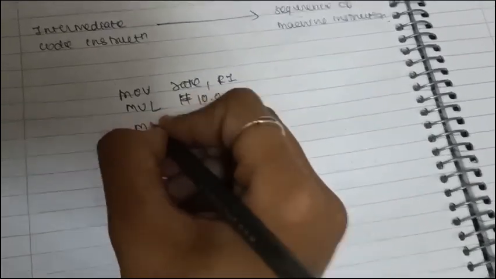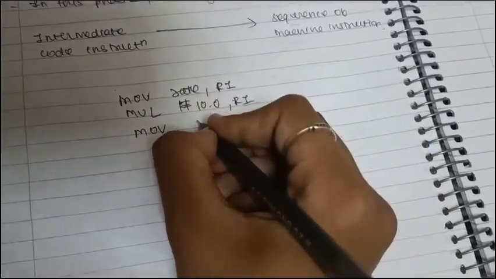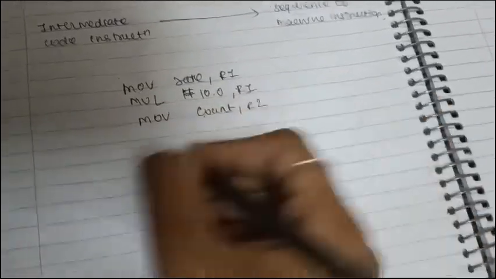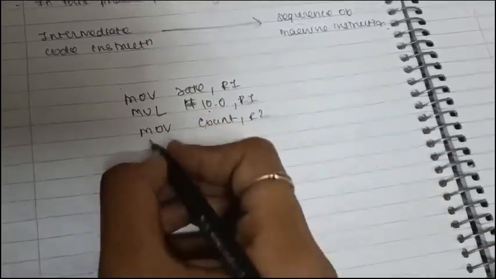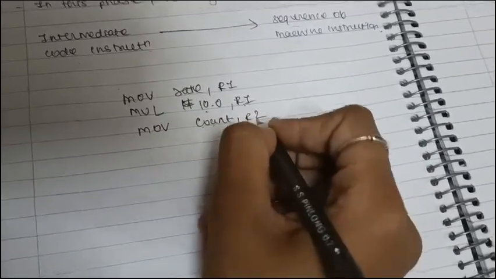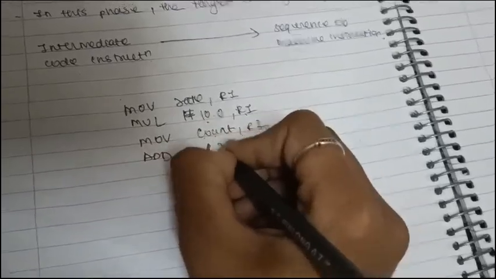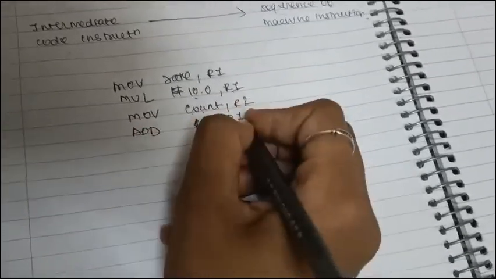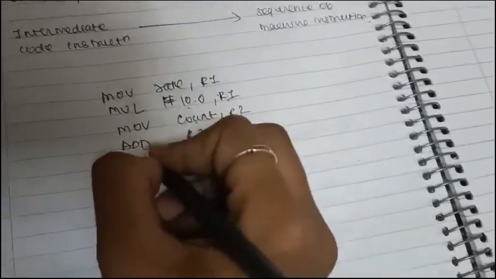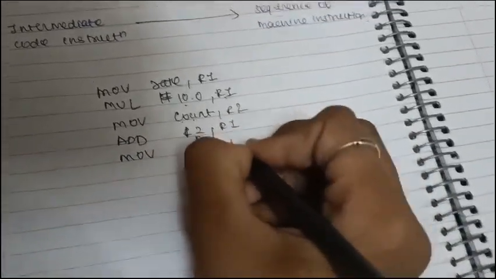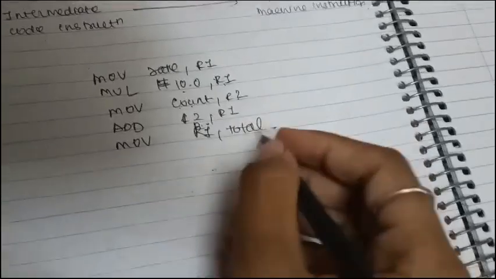After this, its result should be moved to r1, and then we need to move the count variable to r2, and then add r2 with r1 and store the total in r1, so that we can move the r1 register to total.